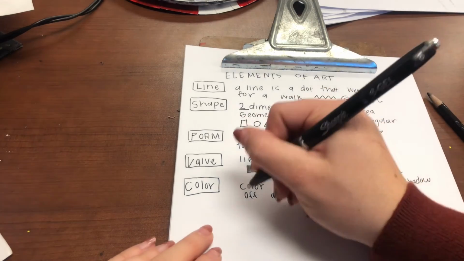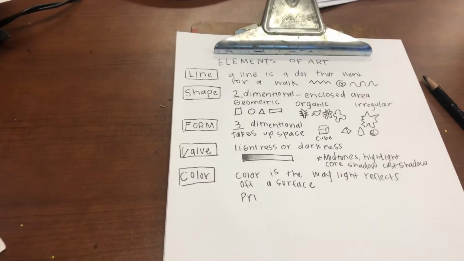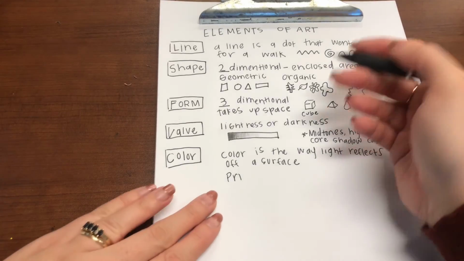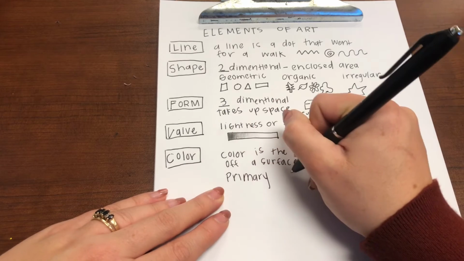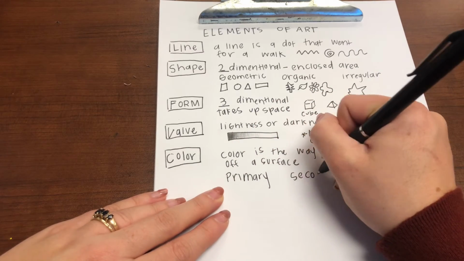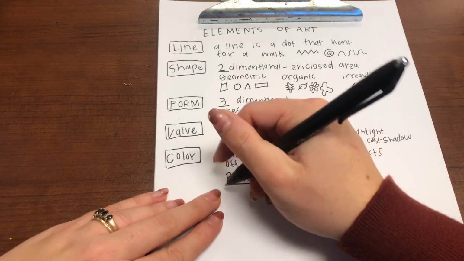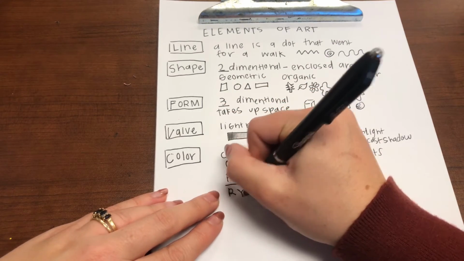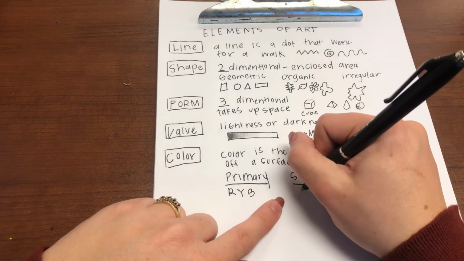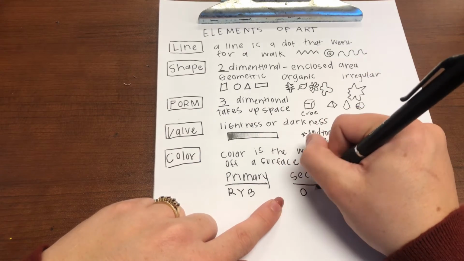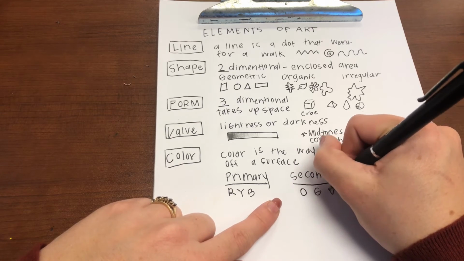You have your primary colors and secondary colors. Your primary colors are red, yellow, and blue. And your secondary colors are orange, green, and violet, or purple, as you might know.